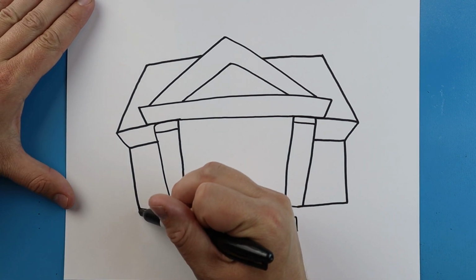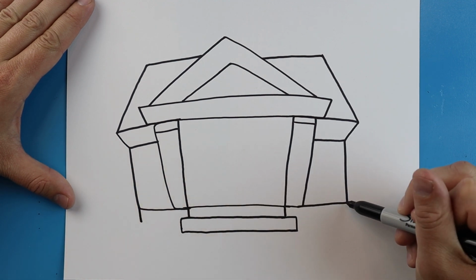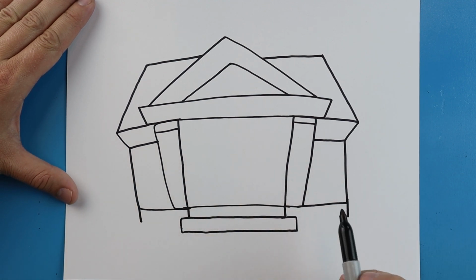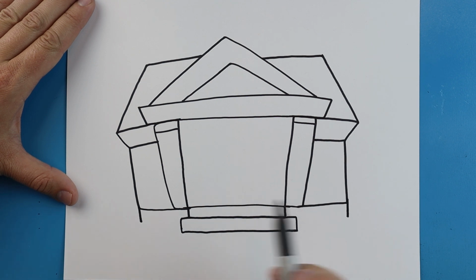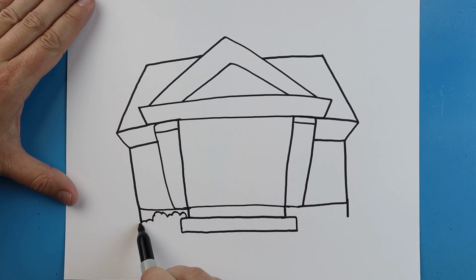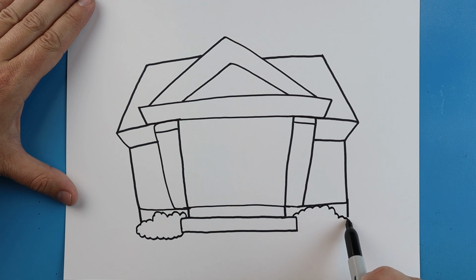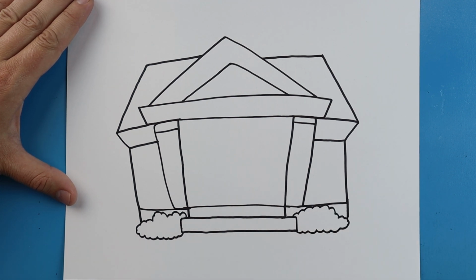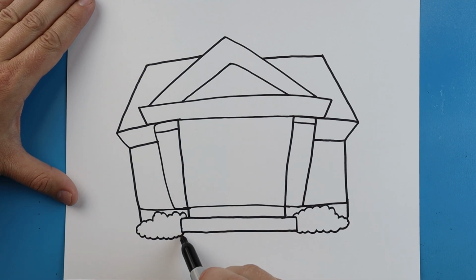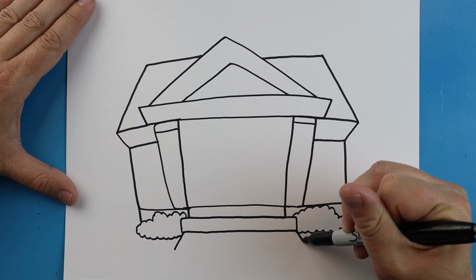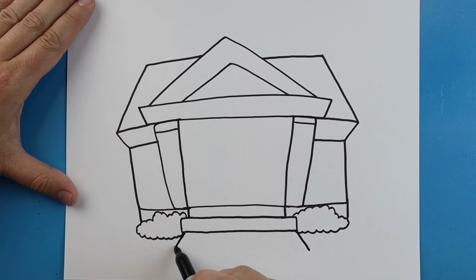Now right here, let's draw a line that comes down on each side. And then right next to these steps, I'm going to make kind of like a bumpy little line right around here to make it look like there's some nice bushes right here. So we're just going to make some bumpy little lines. Can kind of look like clouds a little bit. Then let's make a little line that comes out on each side, kind of at a diagonal.